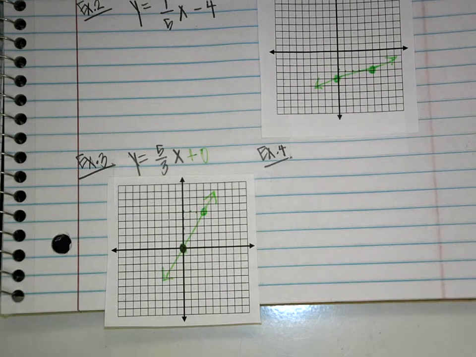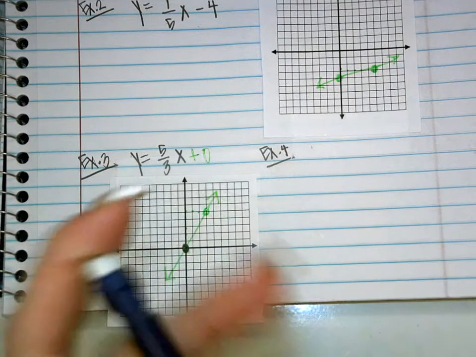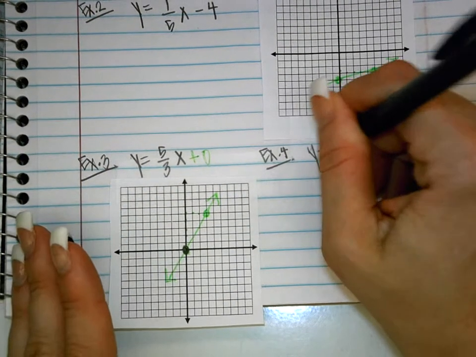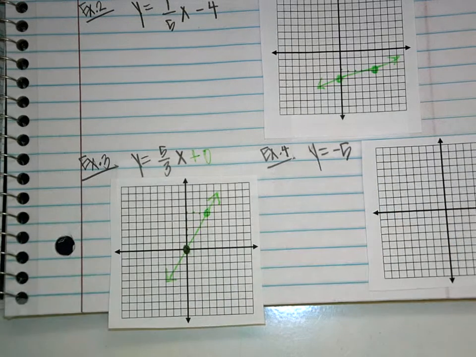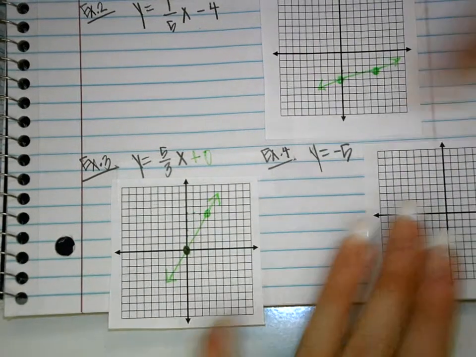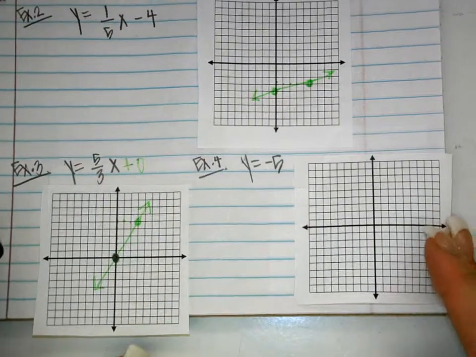And then the last kind I want to do is a special kind of line. Y equals or x equals something. Let's try a y equals line. Okay, last one I'm going to do is y equals negative 5. Sorry, I probably should have put this on a different sheet of paper, or on the next page. Y equals negative 5. Where do you think that goes?